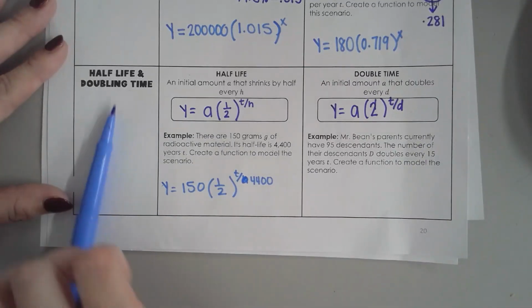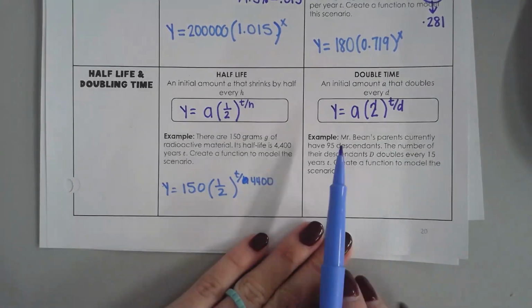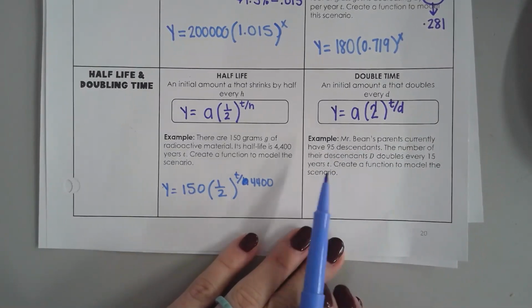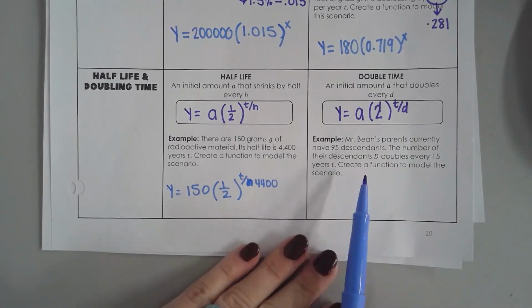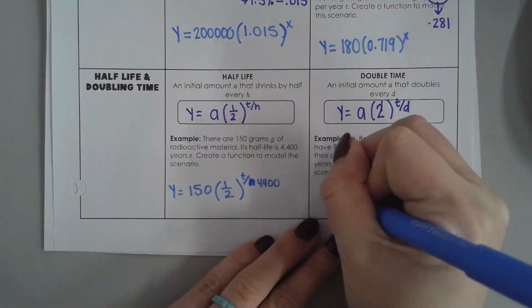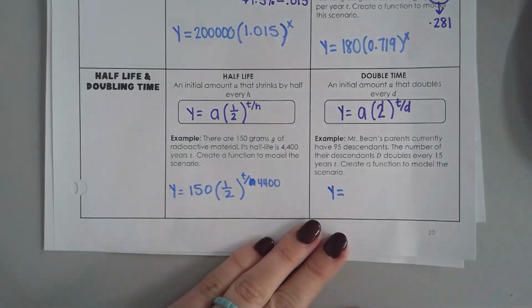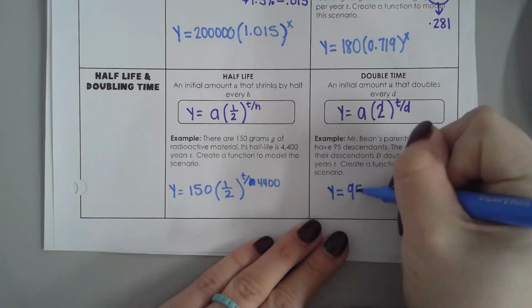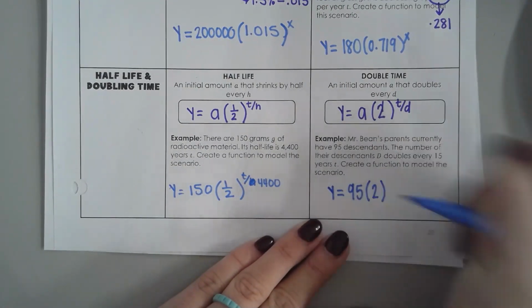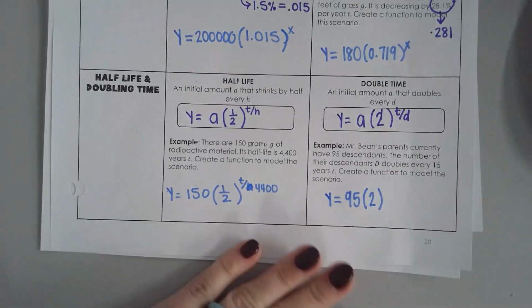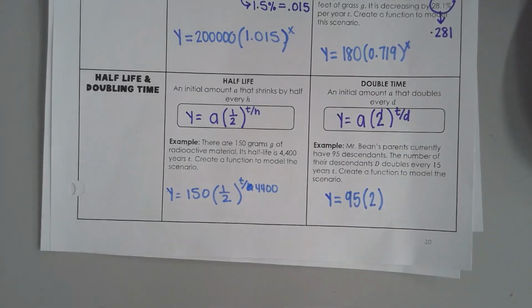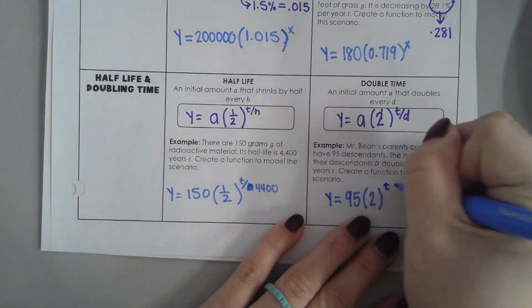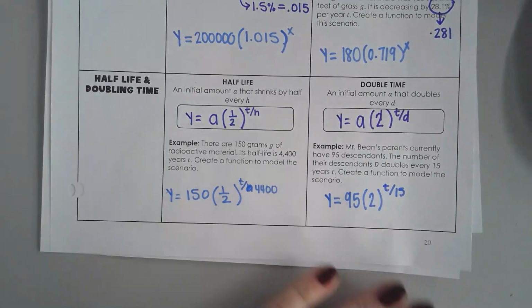So Mr. Bean's parents currently have 95 descendants. The number of their descendants doubles every 15 years. So y equals, the initial amount is 95. Since it doubles, my ratio is 2. It's multiplying by 2, but it's every 15 years. So we do t divided by 15.